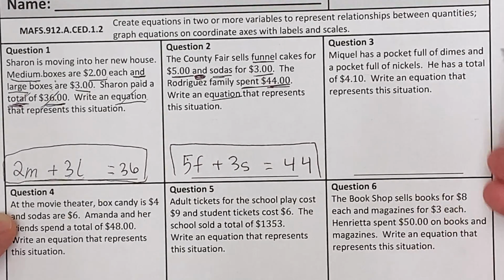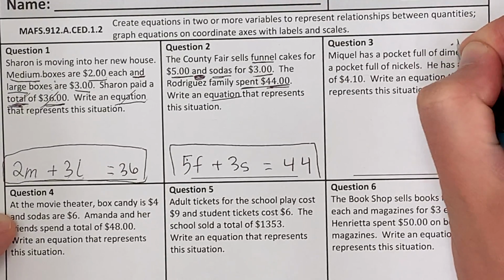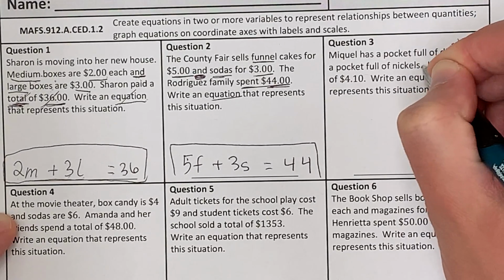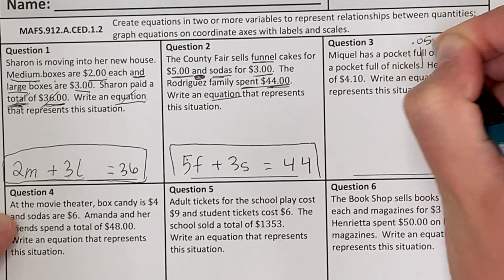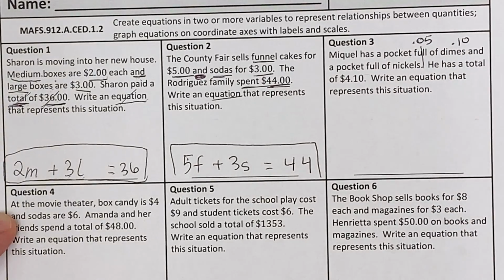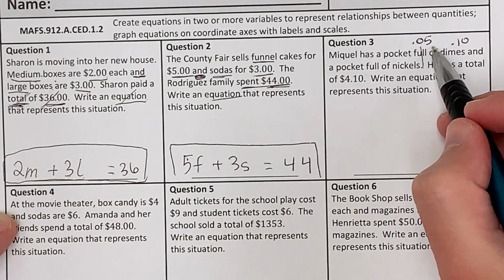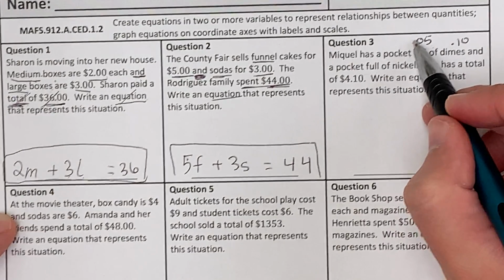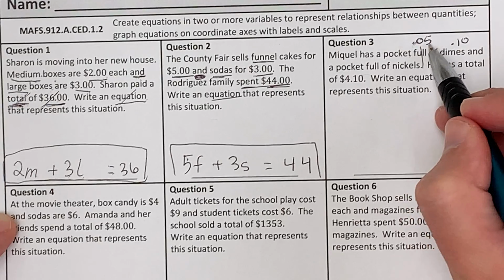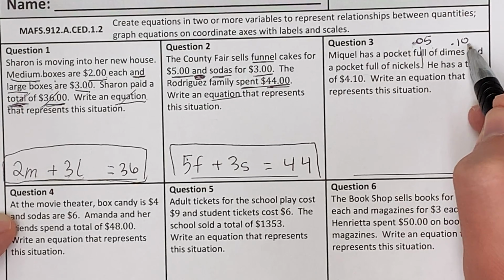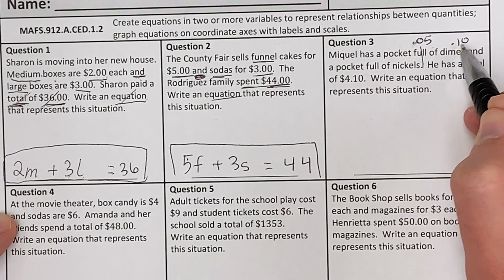This one's not telling us, but you already know, right? A dime is 10 cents. So let's go ahead and just plug that in. So a dime is 10 cents and a nickel is 0.05, right? Because it's 5 cents. Now notice my decimals. It's not $5, it's 5 cents. So we have to put the decimal here, so it's 0.05. And then it's not $10, it's 10 cents, so it's 0.10.